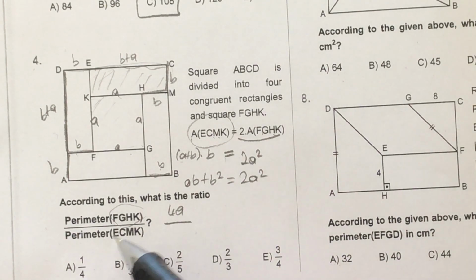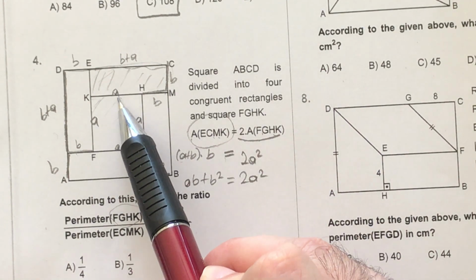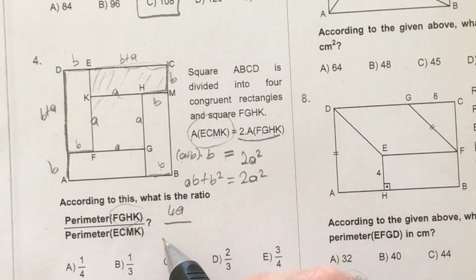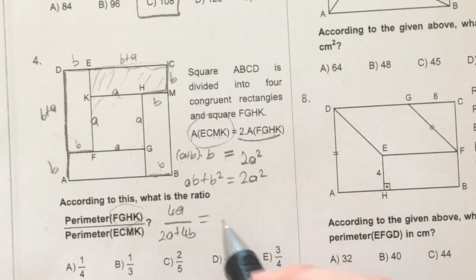And what about this one? It will be A plus B, and plus B. So it is 2A plus 4B. So simplify some of them. 2A over A plus 2B. So we are trying to find this ratio. And I don't know what A plus 2B is.